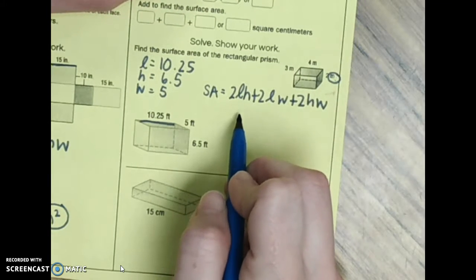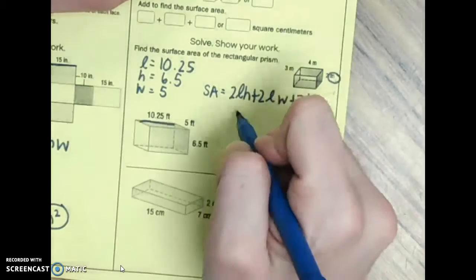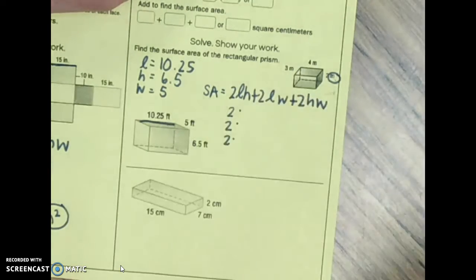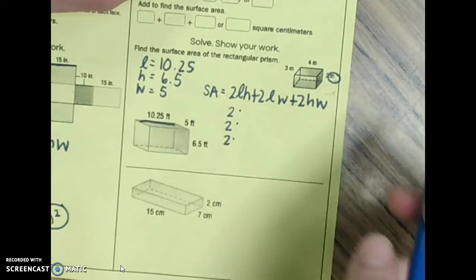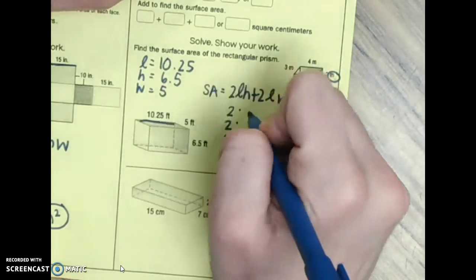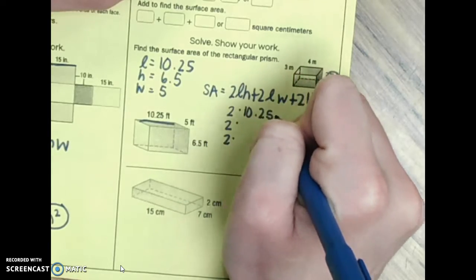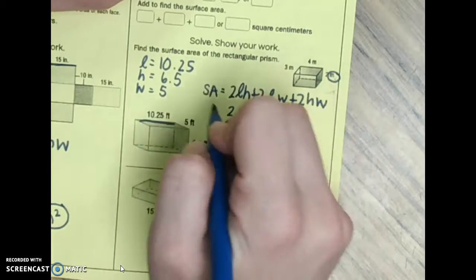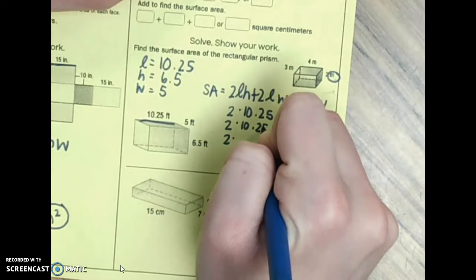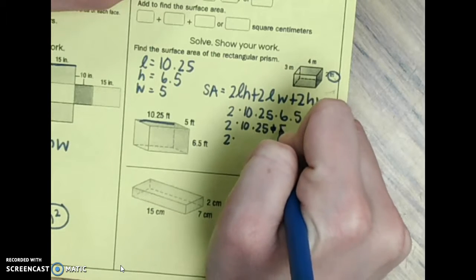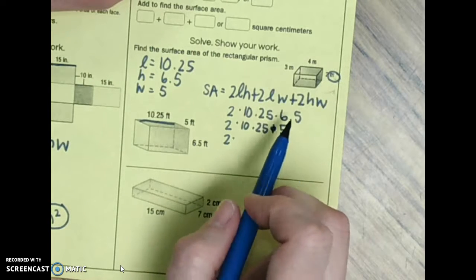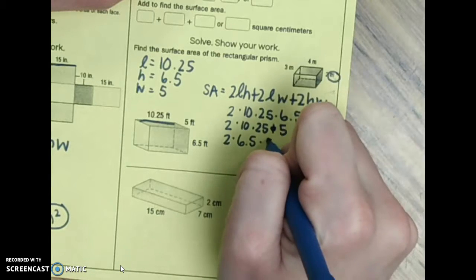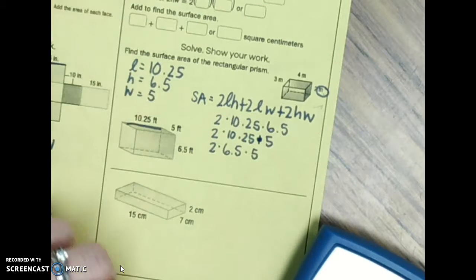And now we're going to write our 3 little guys with our formulas plugged in. So each of them are going to start with the 2 because you're going to multiply each by 2 because there's 2 of them. There's a front and a back, a side and a side, and a top and a bottom. So length is 10.25 times the height is 6.5. Our next one, we have 2LW. So L is 10.25 again. And W, multiplied, is 5. And then our last one, we have 2 times the height, which is 6.5, times W, which is 5. And I'm just going to use my calculator and plug that in.